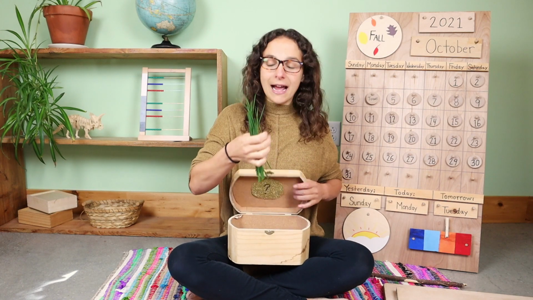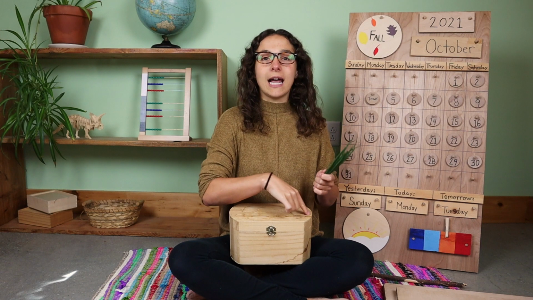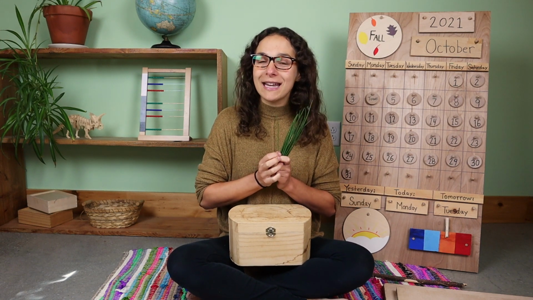Because today is Monday, I have some blades of grass. And as I count them, I'll line them up across the top of the box so that we can count together.